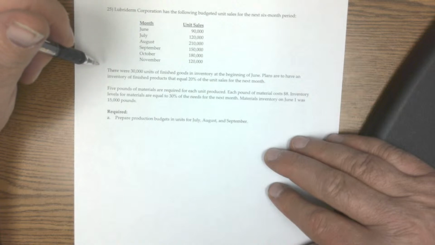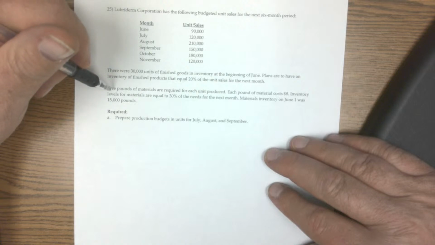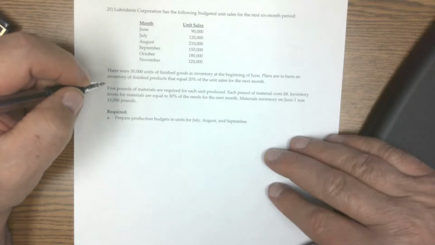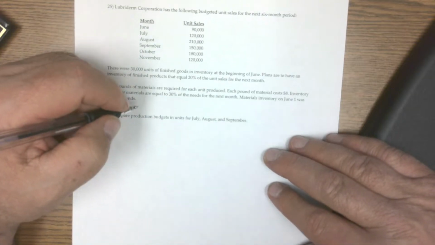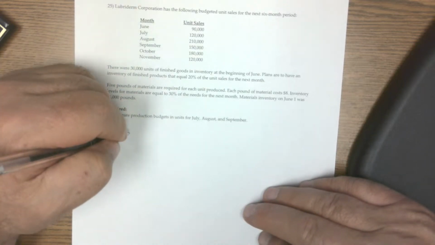Plans are to have inventory of finished goods, with 5 pounds of materials. Prepare production budgets for July. So we don't have materials purchases. I'm going to go ahead and do a materials purchases budget anyway, but they're just asking for the production budget.